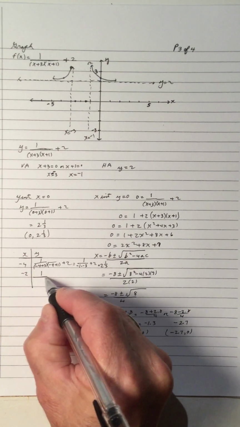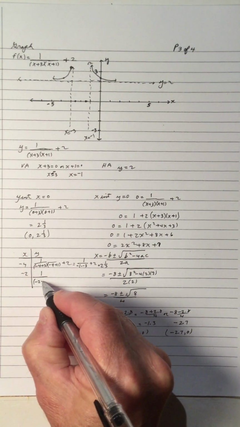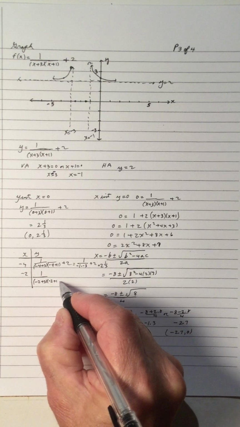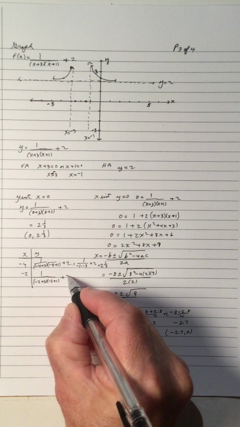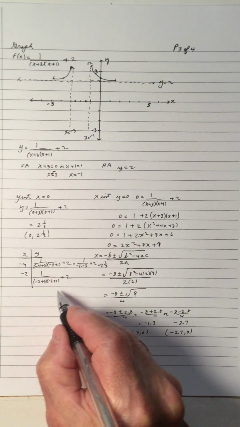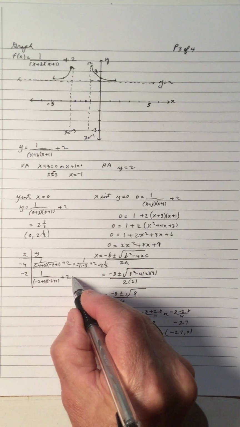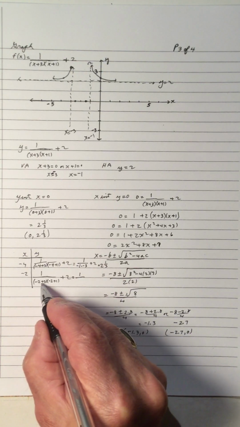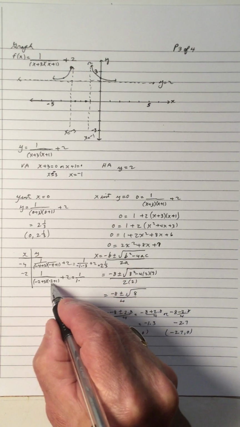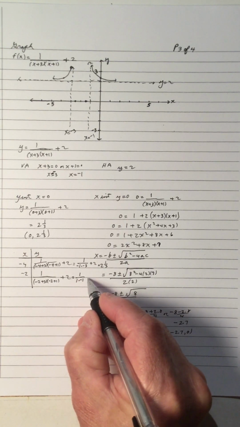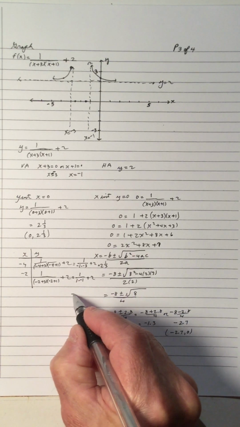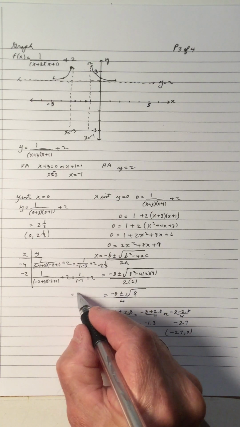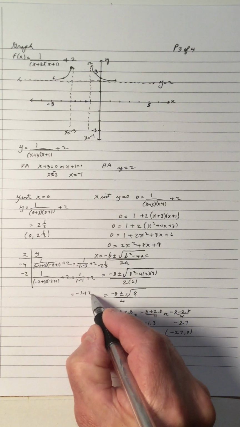So that's 1 over negative 2 plus 3, negative 2 plus 1, add on 2. And what does that give us? Let's see. That gives us 1 over, that's a 1, that's a negative 1. So that's negative 1 on the bottom. 1 divided by negative 1 is negative 1 plus 2.